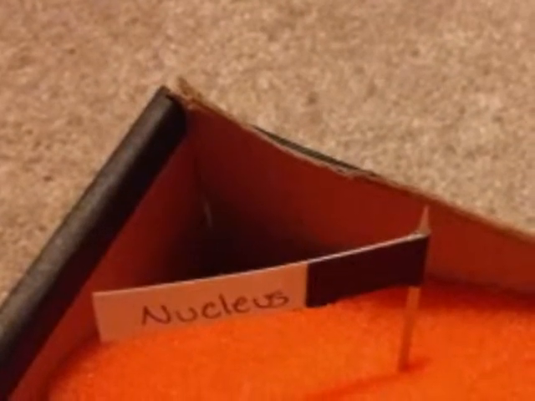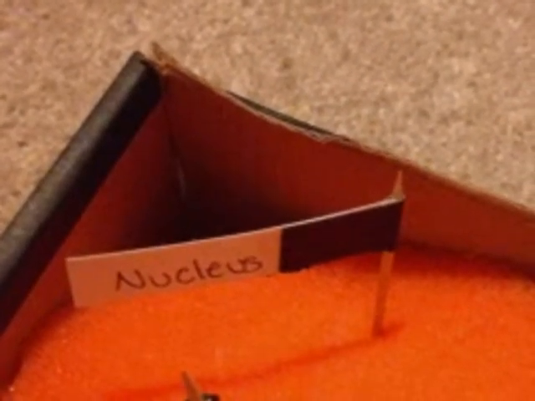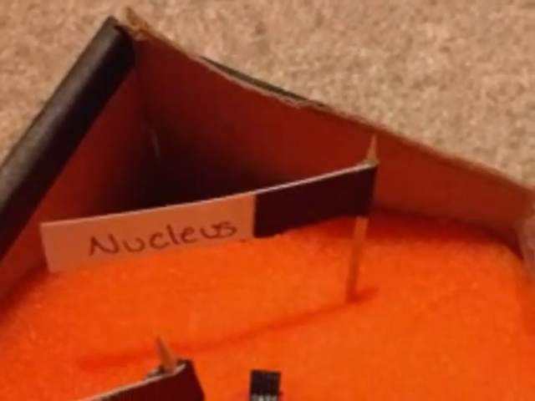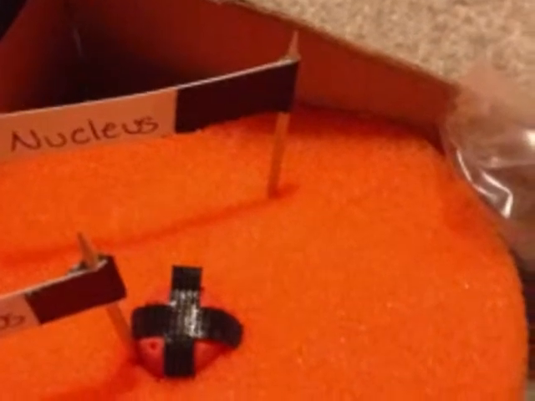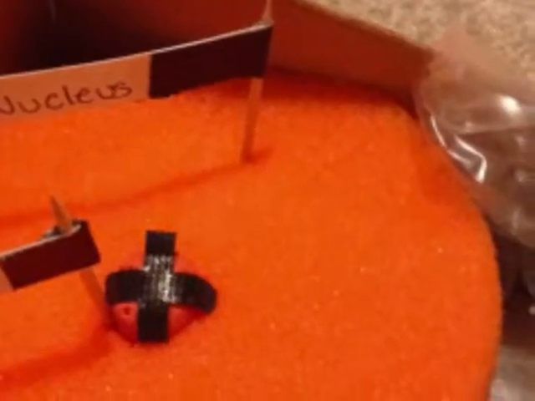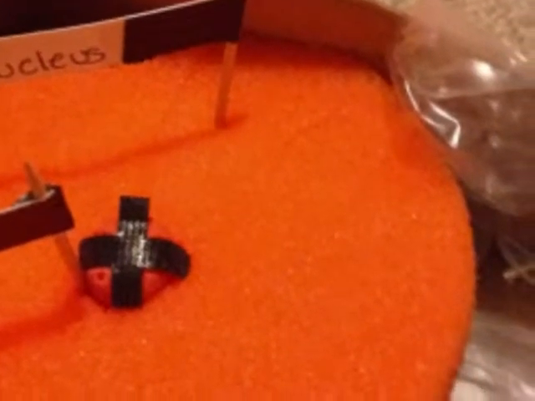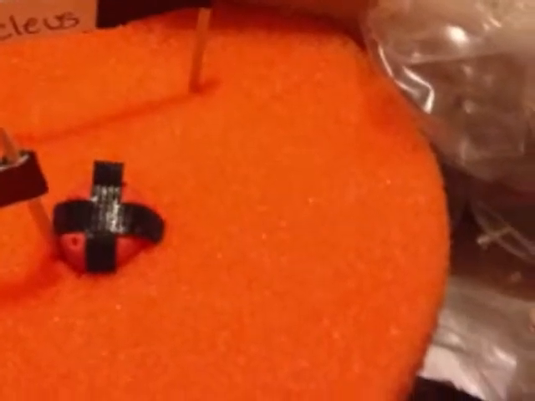Next, we'll move on to the nucleus. Now, the nucleus is often considered to be the most important organelle within the cell for several reasons. The nucleus has several purposes. First of all, it contains the DNA for the cell. However, more importantly, it also controls all the actions within the cell.